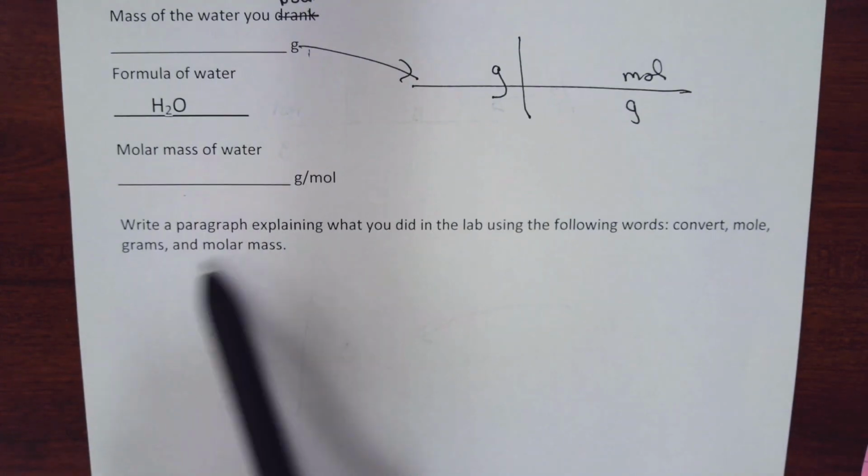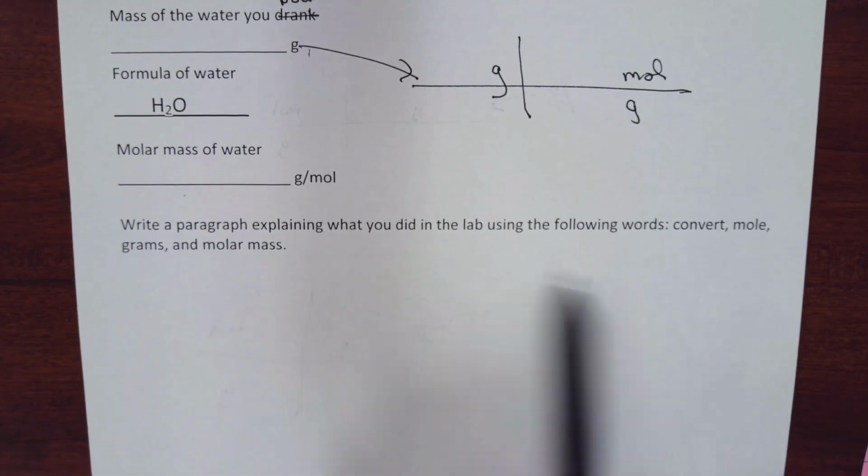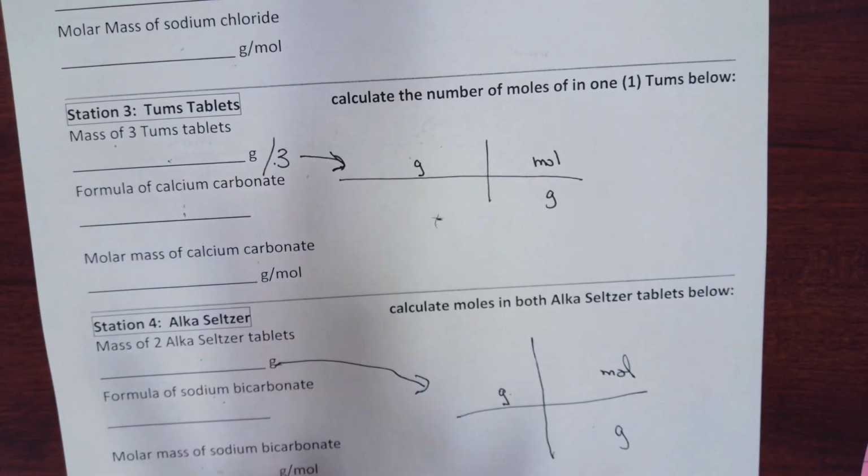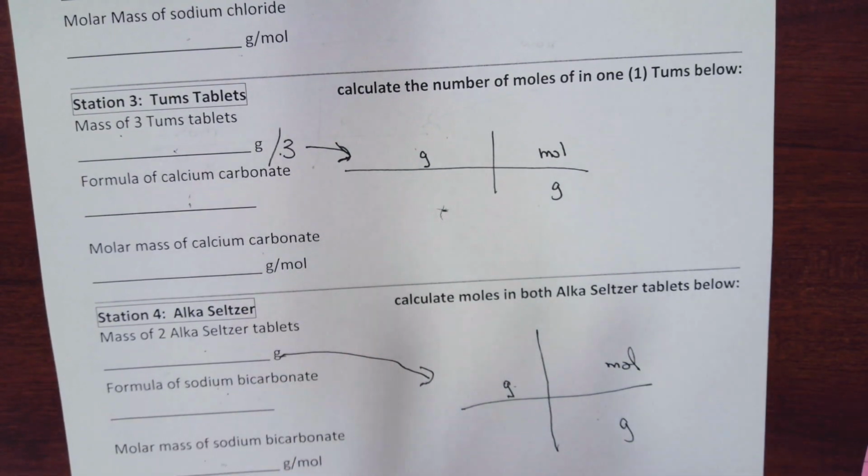And then you're going to write your paragraph explaining what you did in the lab. There will be a quiz in Canvas for you to turn this in. You don't want to start on that quiz until you've done all of your calculations and everything is completely done. All right? Good luck.